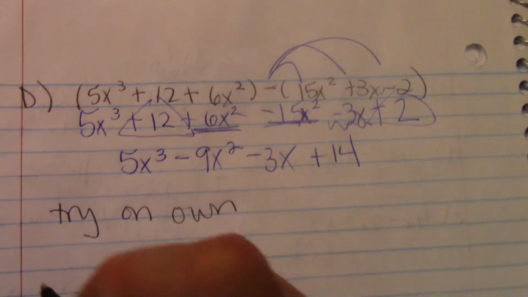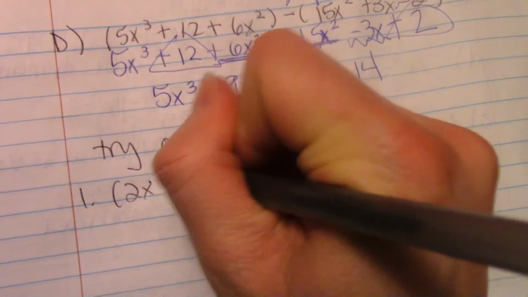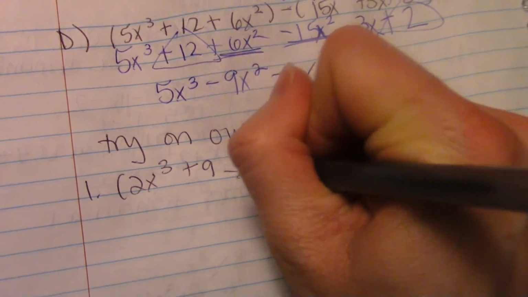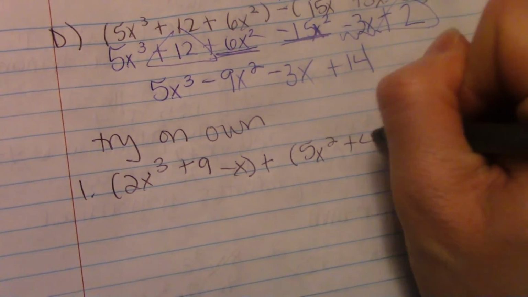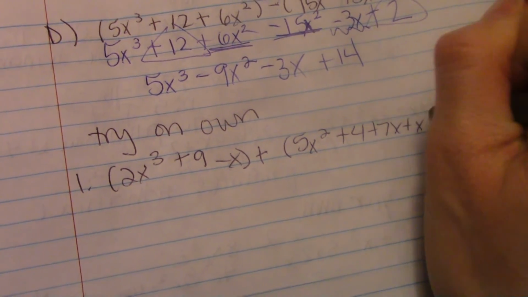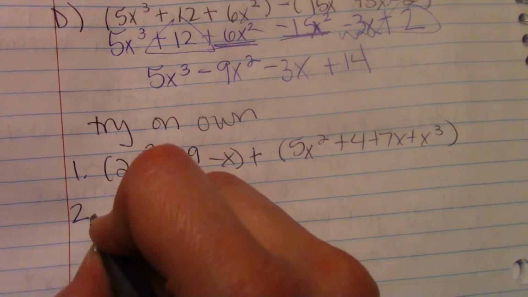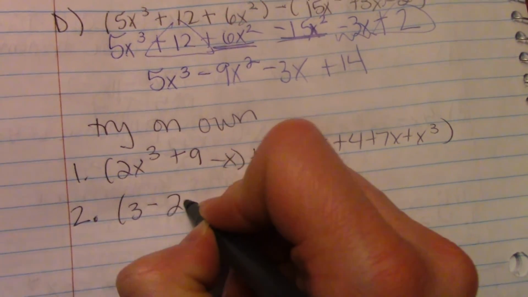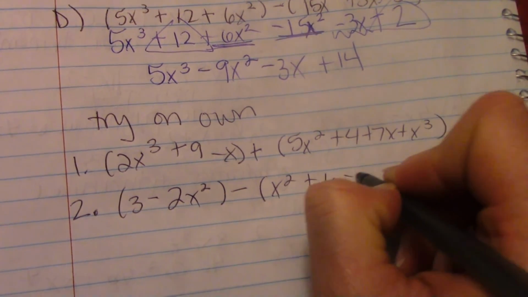I want you to try these two on your own. So we have 2x cubed plus 9 minus x plus 5x squared plus 4 plus 7x plus x cubed. And the other one I want you to try, 3 minus 2x squared minus x squared plus 6 minus x.